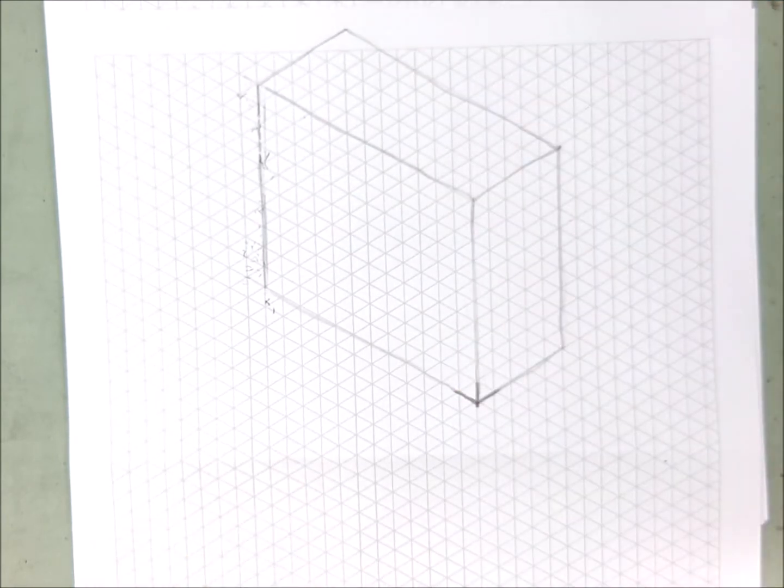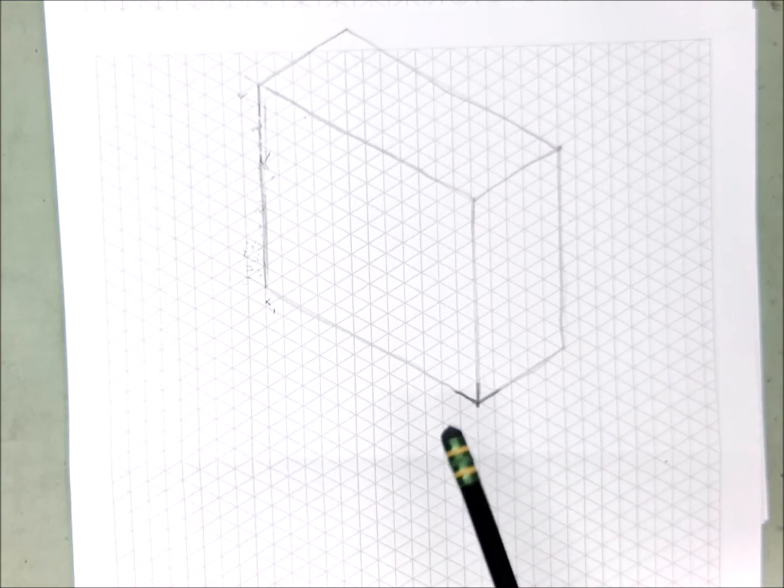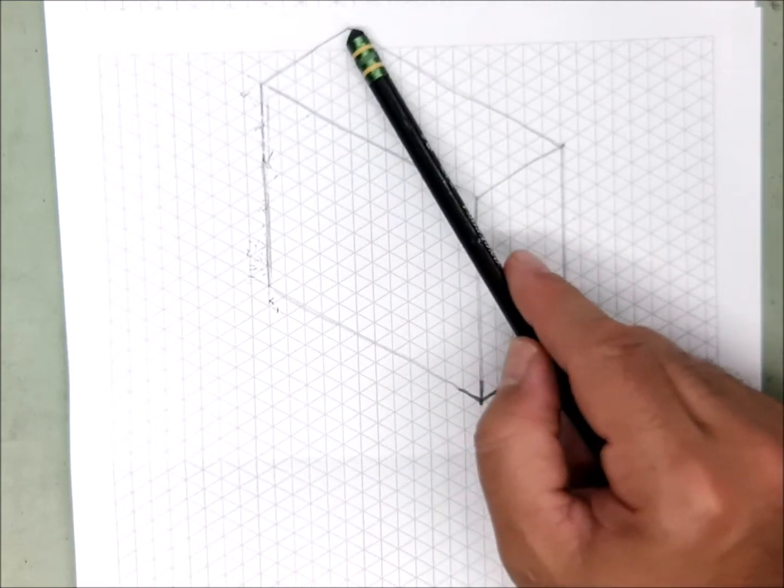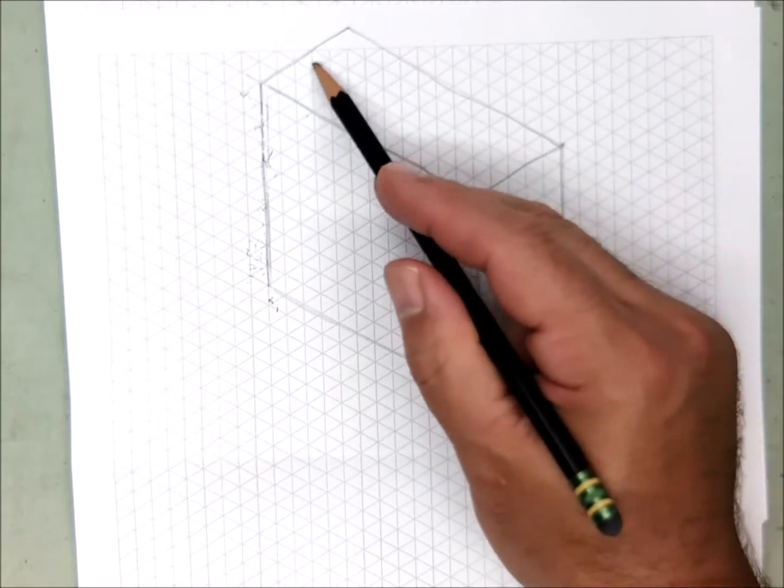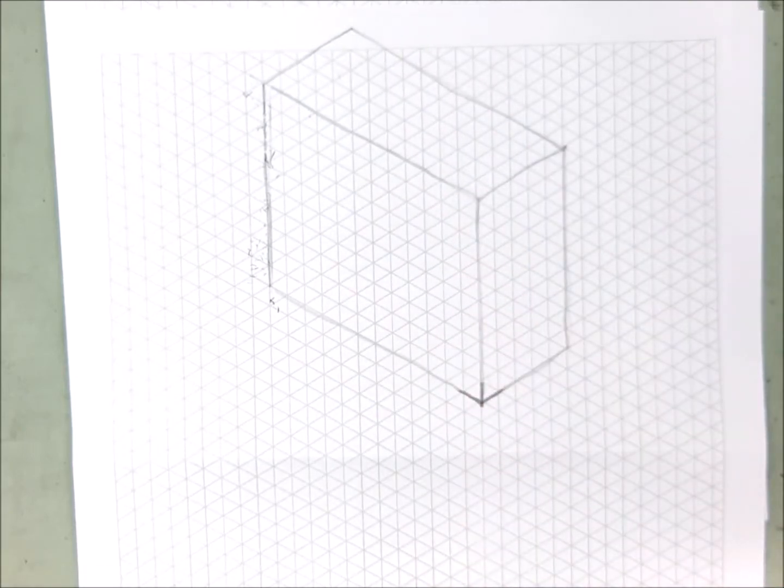Now you see here what happens if you don't go low enough, or if your part's a little too tall, how I went off the grid. But poking out a little bit off the grid's fine. If we're just sketching, there's no biggie.